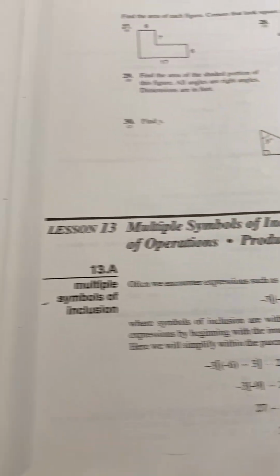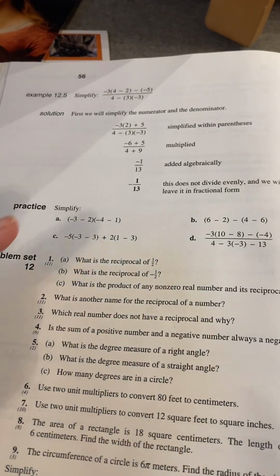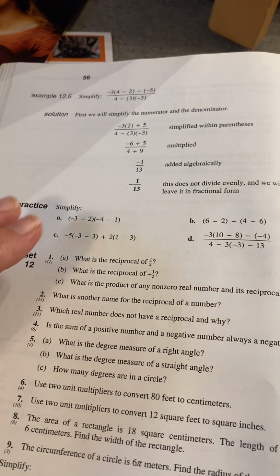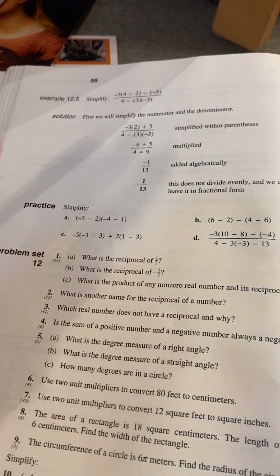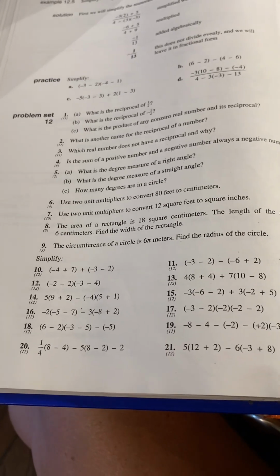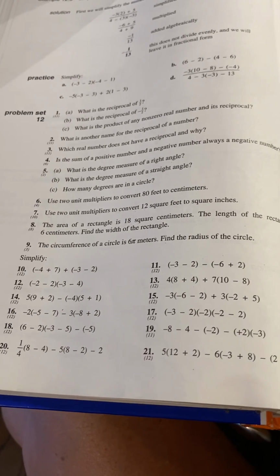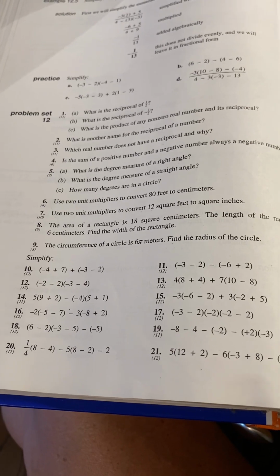I think that's about all the examples that they have for us. They have one more 12-5. You can take a look at that. The answers to A and C, which they call the odd numbers, are in the back of the book. If you want to try those, remember, do all your homework, show all your work, do it without a calculator, and check your work in the back of the book.